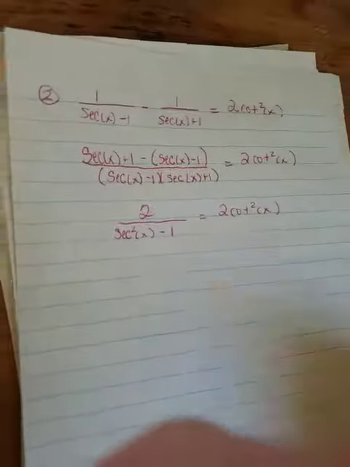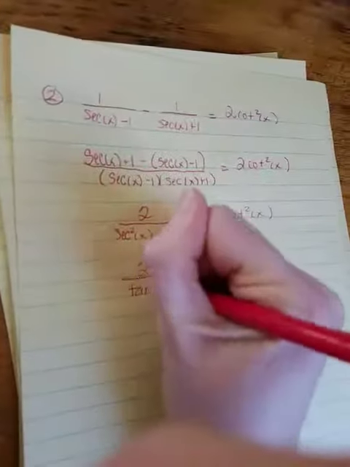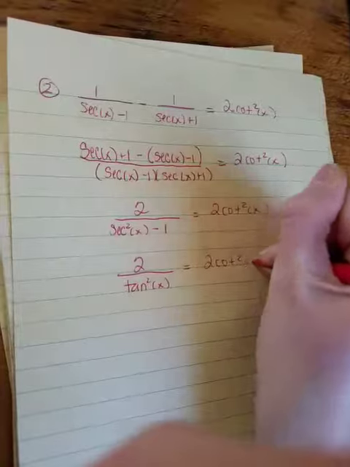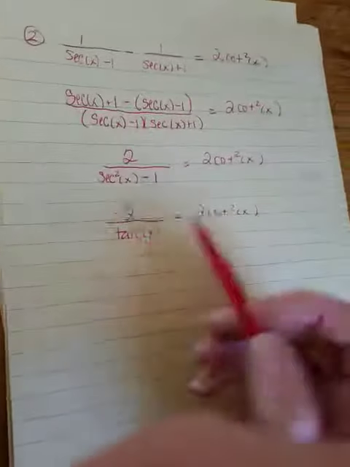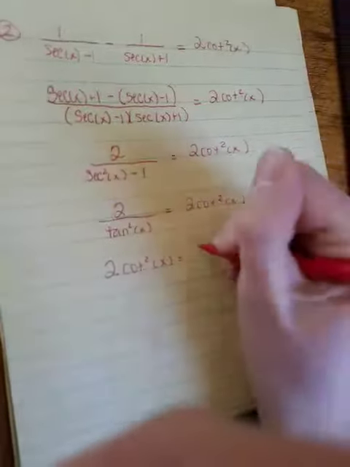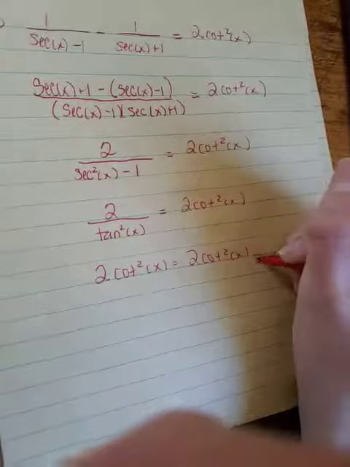So now, if you look at your identities that we talked about before, secant squared of x minus 1, hey, that's tan squared of x. Again, nothing happened to the right. And so, 1 over tan squared of x, that's cotangent squared, which is what I needed to get. Again, I'm done with my verification with my proof.